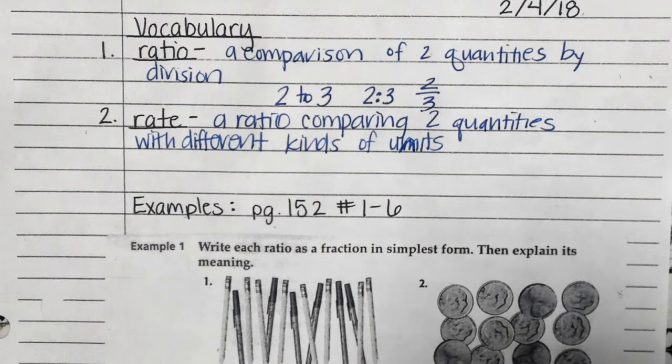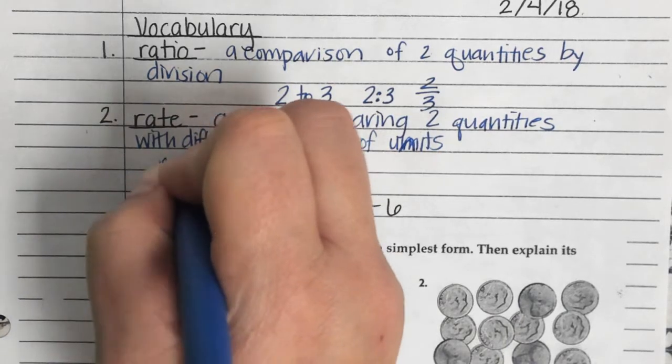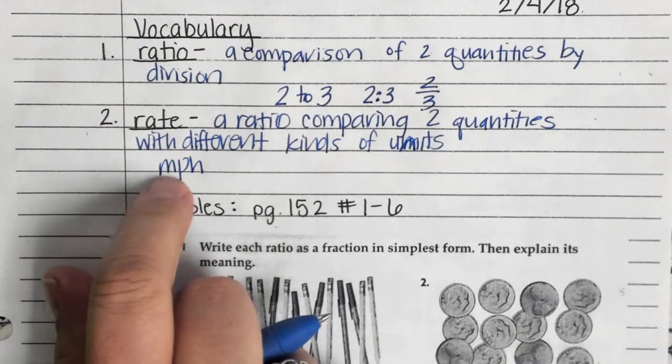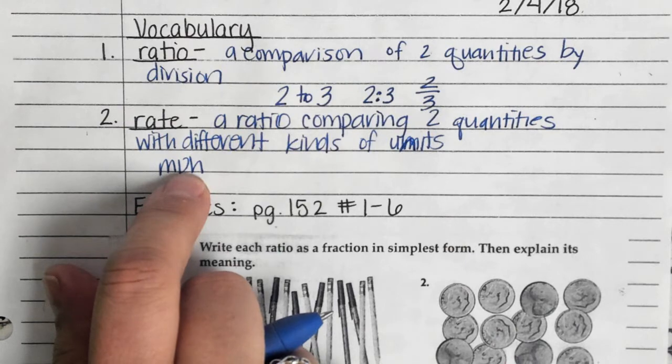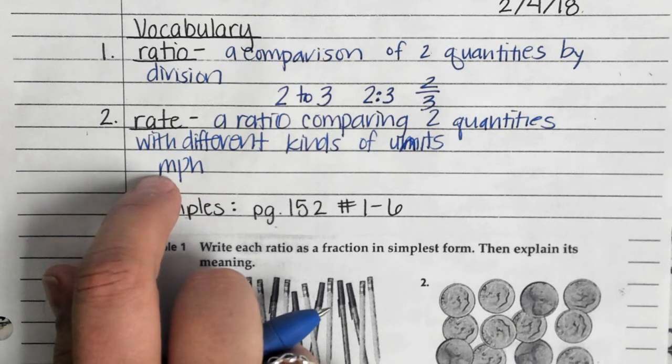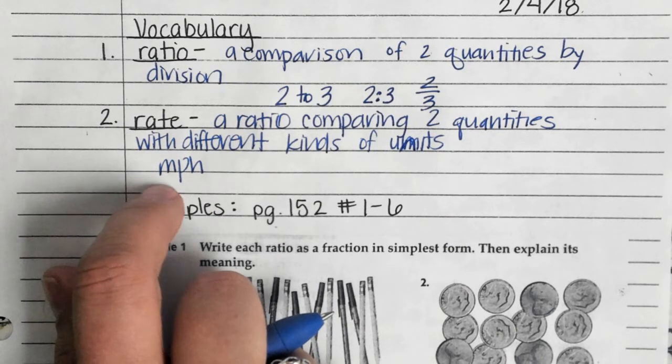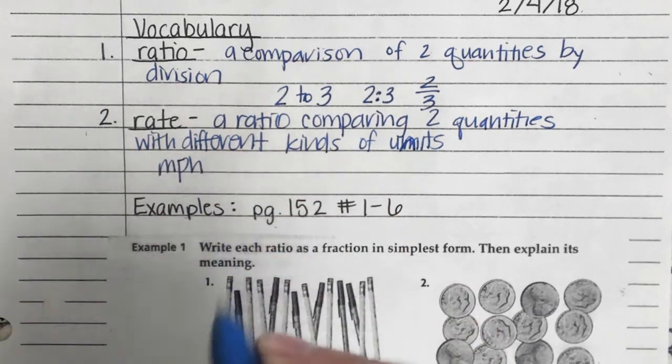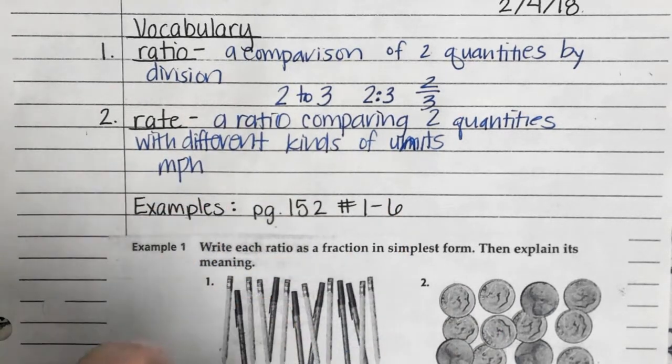The most familiar one that you're probably used to seeing, when you get in a car or your parents are driving, to keep them from getting a ticket, what are they paying attention to? The speed limit. The what? Miles per hour. MPH. Okay? Miles per hour. This is a rate. And it's comparing miles, which is distance, and hours, which is time. So that would be a rate because it's comparing two quantities with different units.